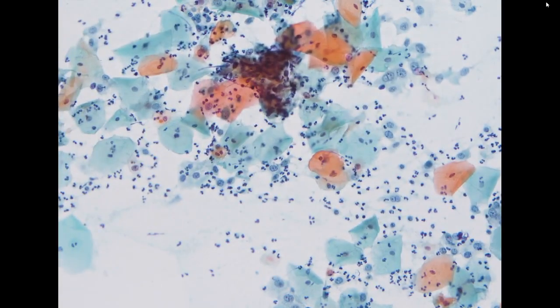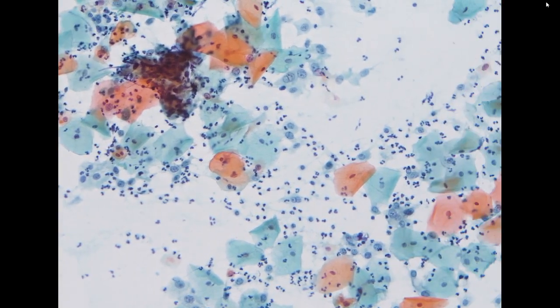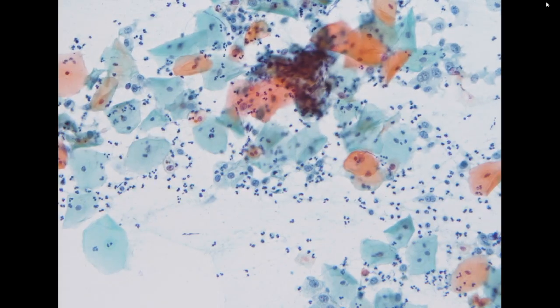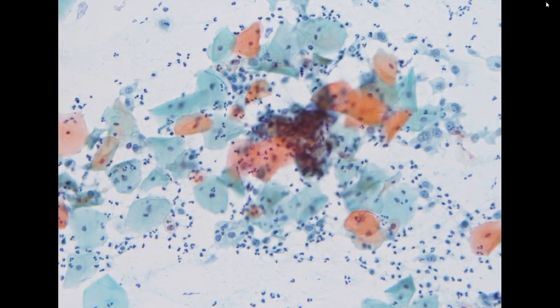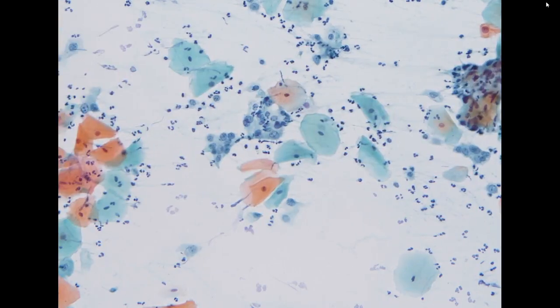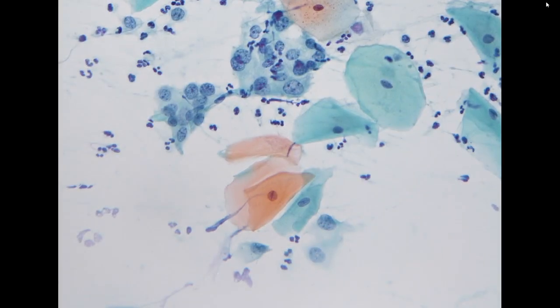But in this specimen, it's very difficult. There are some degenerative cells in the background, but no definite, unequivocal tumor diathesis. So I think it is okay that we call the specimen HSIL.